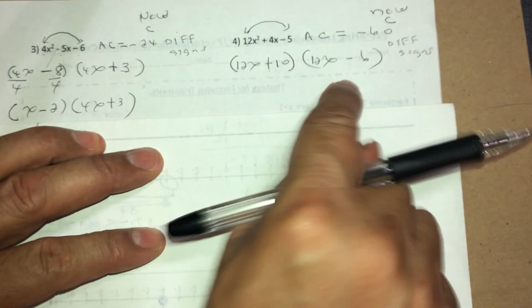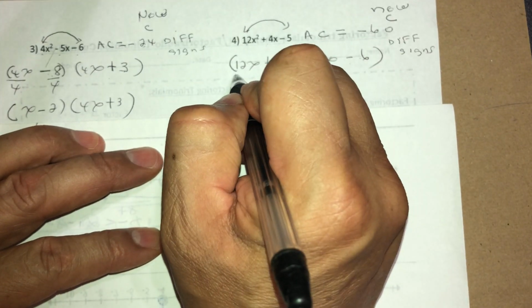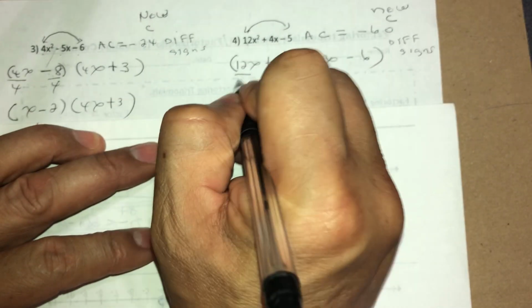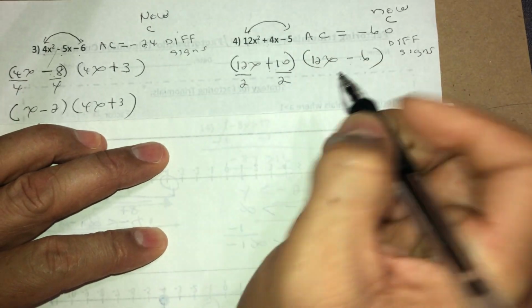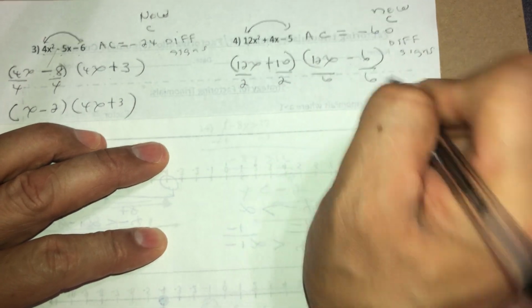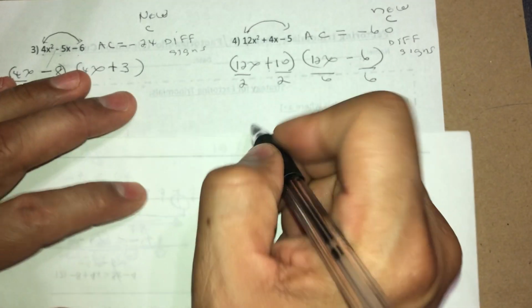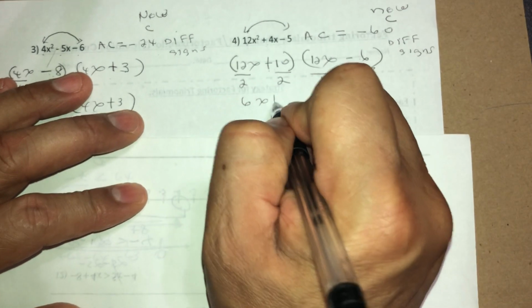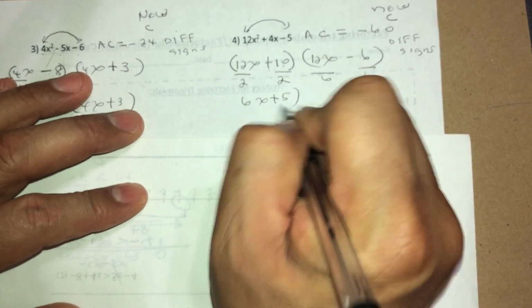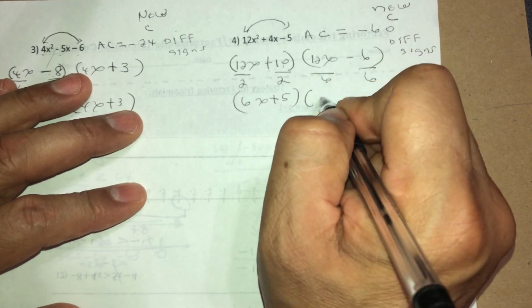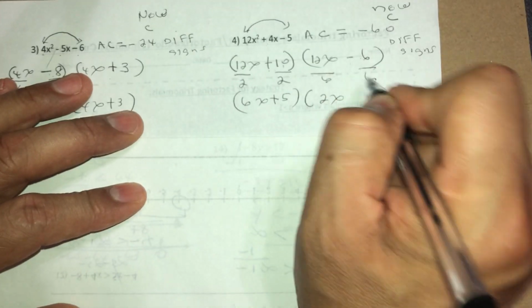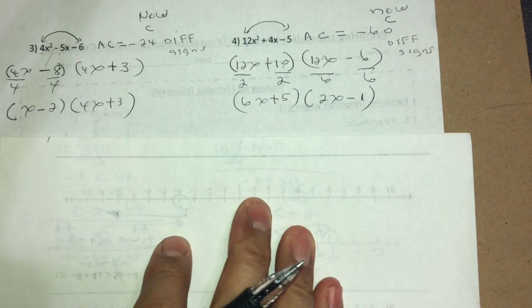Now here, they both have GCF, okay? The GCF here, I think, is 2. The GCF here is 6, okay? So 12 divided by 2 is 6x plus 10 divided by 2 is 5. 12 divided by 6 is 2x, and 6 divided by 6 is 1. So that's my answer.